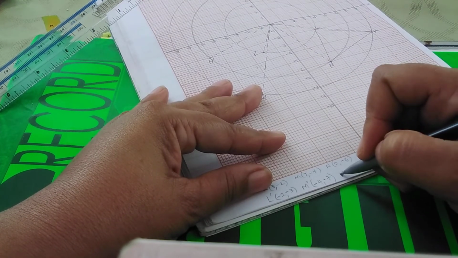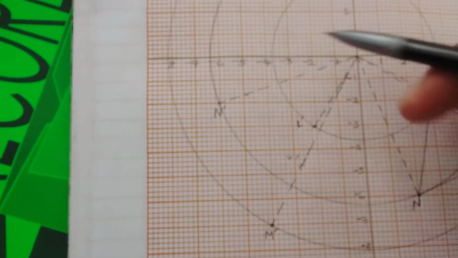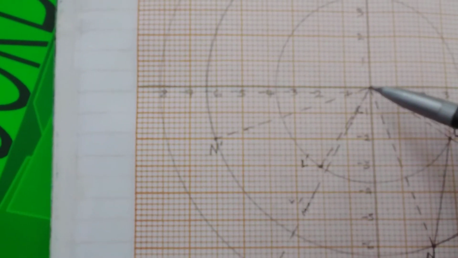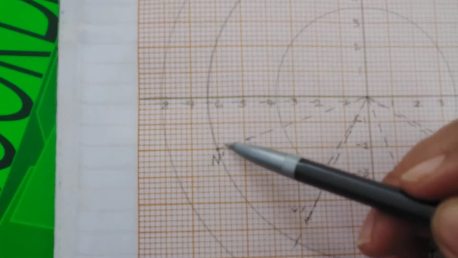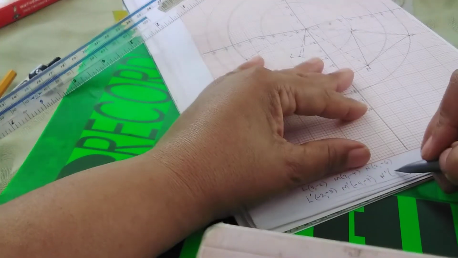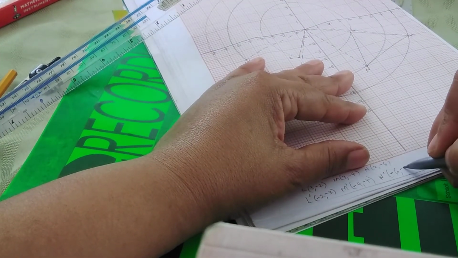And then N prime, which we just did, is now at (-6, -2). So what do we notice?